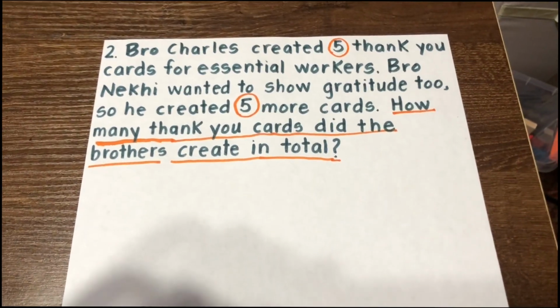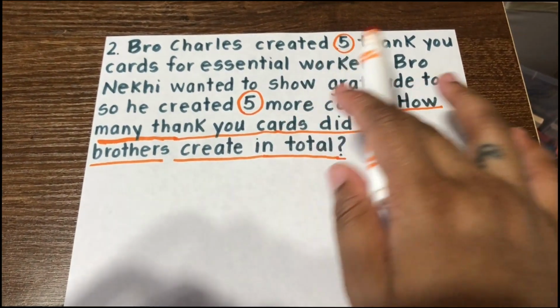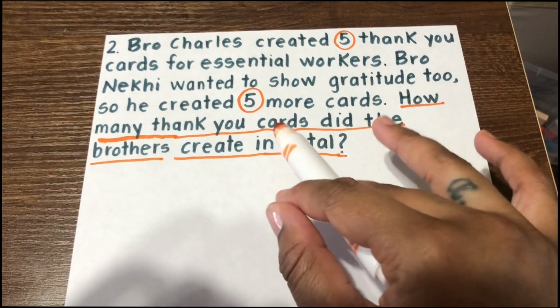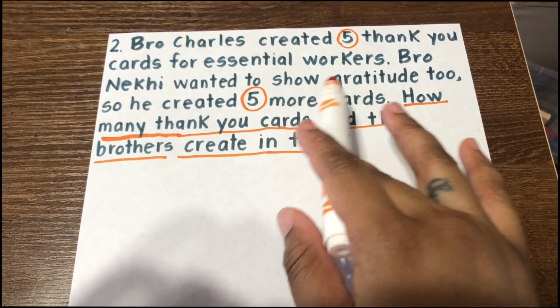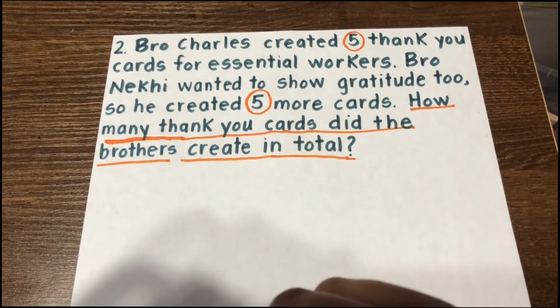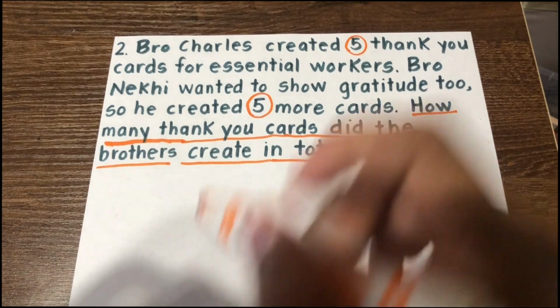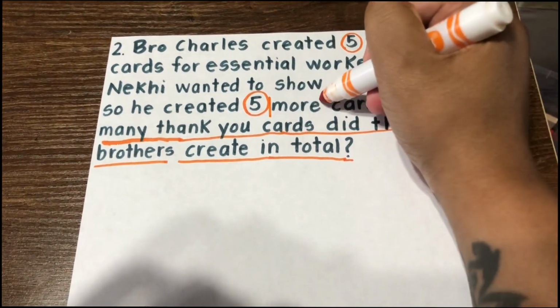Our next step is to box math action words. So, Brother Charles created 5 thank you cards for essential workers. Brother Nakai wanted to show gratitude too, so he created 5 more cards. Did you hear a math action word, congregation? Yes, I did too. Our math action word is more.